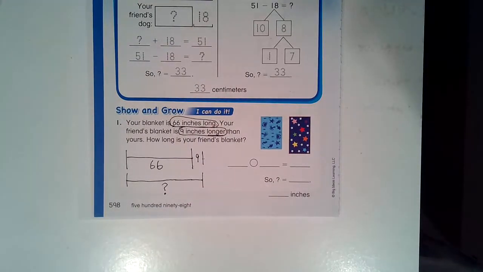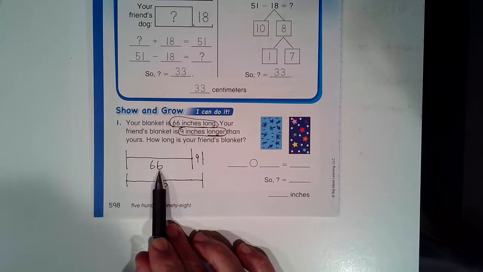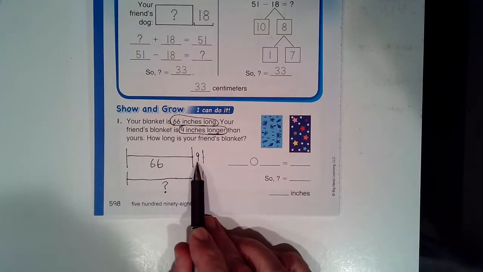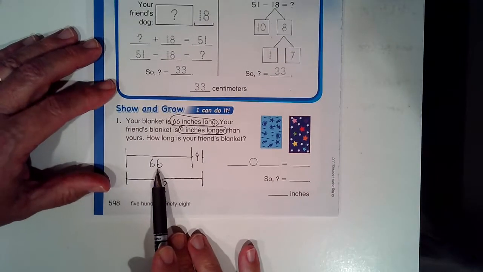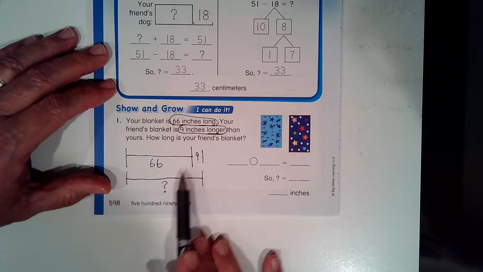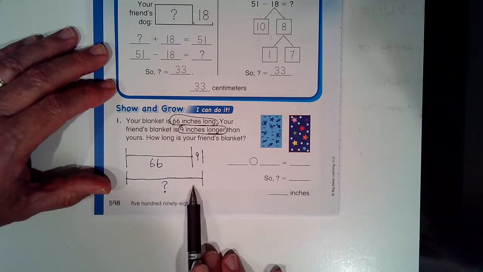That's what I want to find out. I have this number, and I have to find out this. So what are my math problems? Right away, I could say 66 plus 9 equals this. Well, I don't think I want to look at any of the other ones.